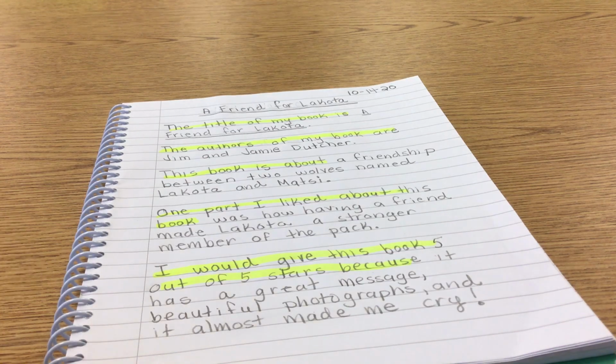Remember that your book talk should not reveal the ending. It's kind of like a trailer for a good movie. It makes you want to watch the movie, but it does not tell you what happens at the end. That would be a bummer.